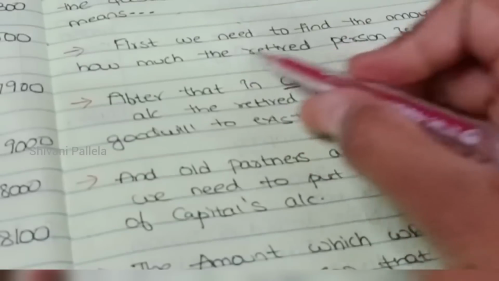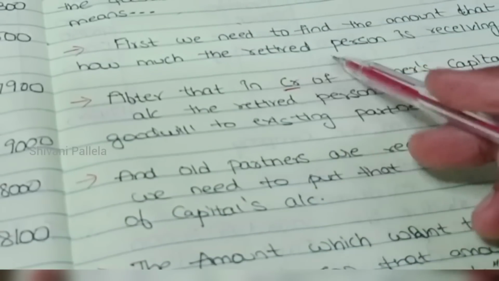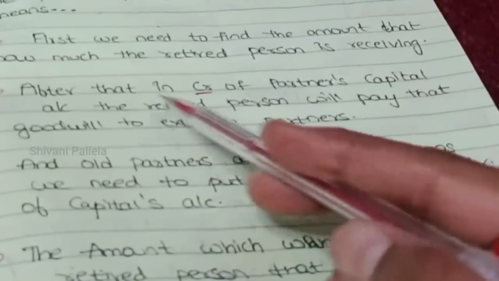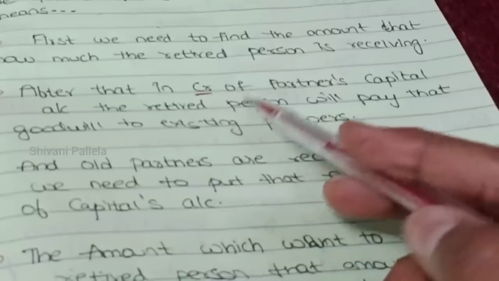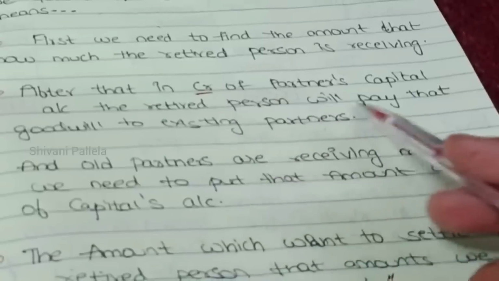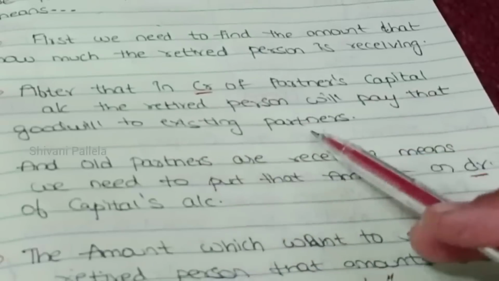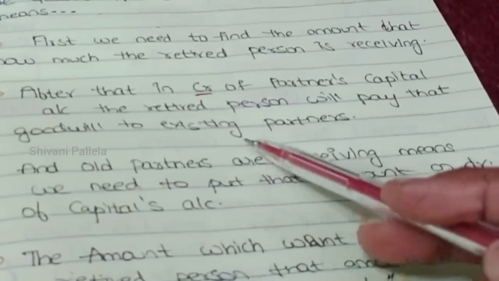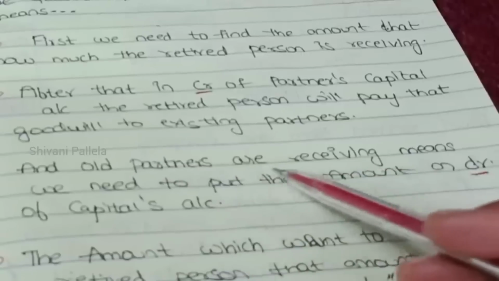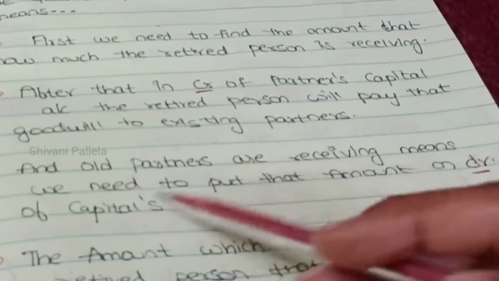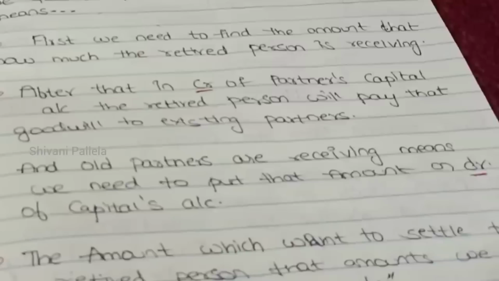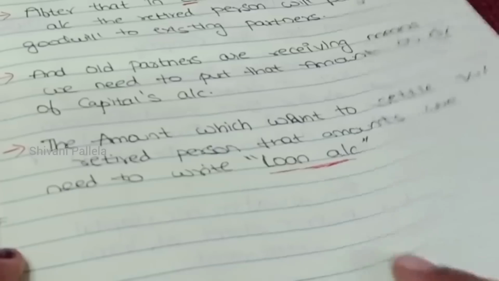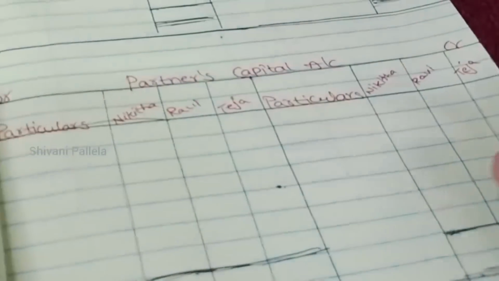Okay, so first we need to find the amount, how much the retired person is receiving. Then after that, in the credit of the partners' capital account, retired partner will pay that goodwill to existing partners. Retired partner is paying to existing partners and old partners are receiving, so we need to put that amount on the debit side. So these are all capital adjustments. Now we will discuss the question so that it will be useful to you.